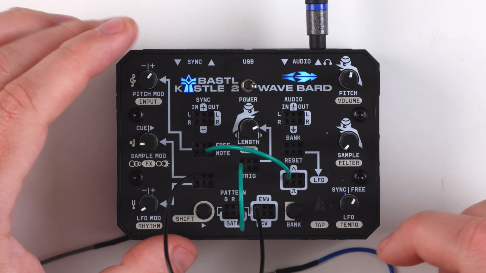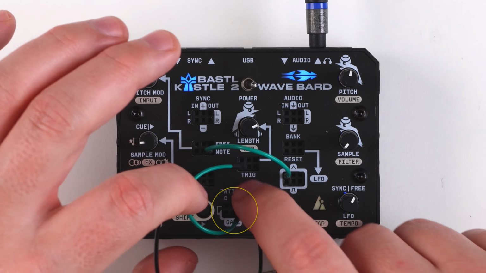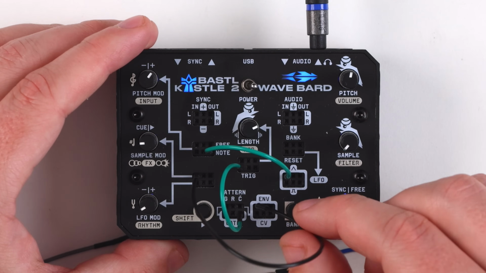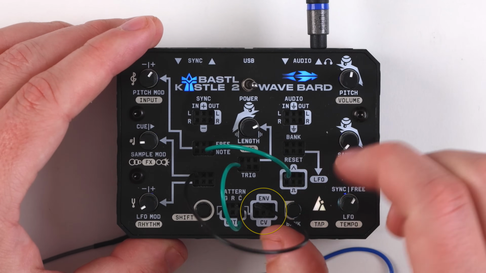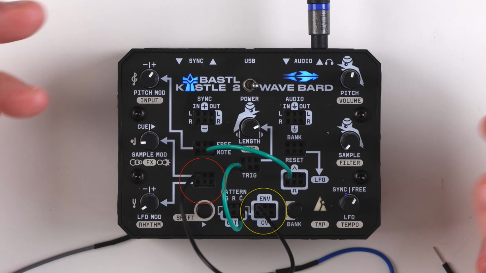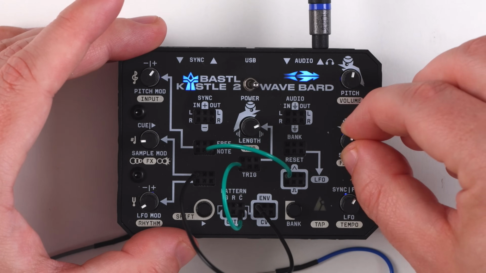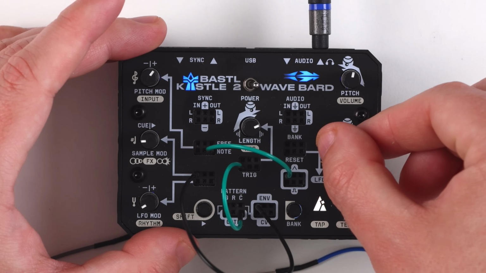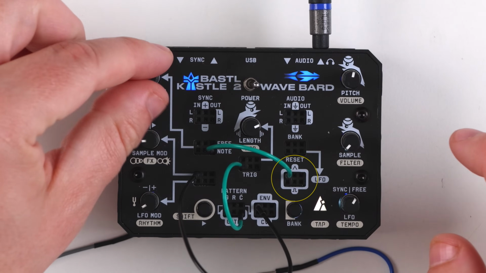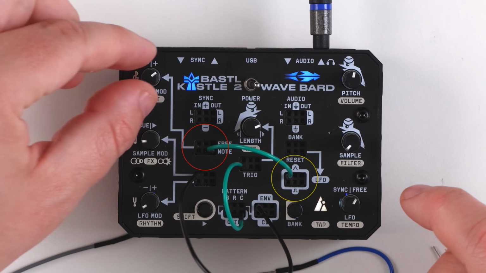So here we have a little groove going, and what I'm doing is I'm taking the pattern output here, the gate output here from the pattern generator into the trig input. That's what's triggering the sample playback. And then we are taking the envelope output over here into the sample mod. That is what's changing the sample that is being played back. If I change the knob here, we are playing back different samples. And then I'm also modulating the pitch a little bit here using the LFO here into the pitch mod here.